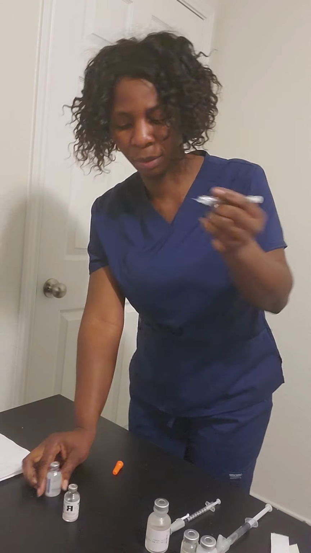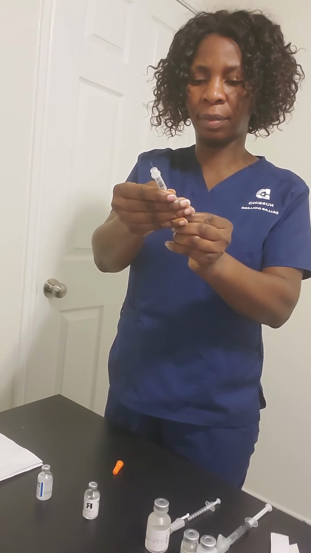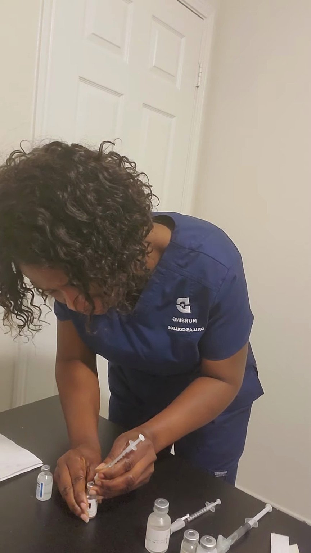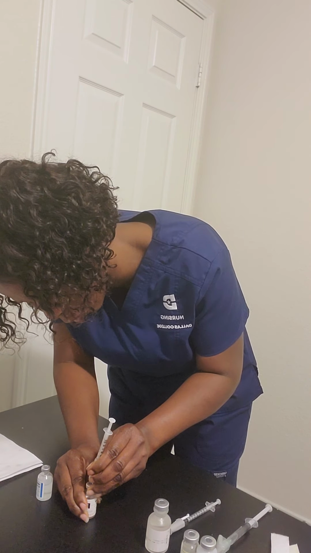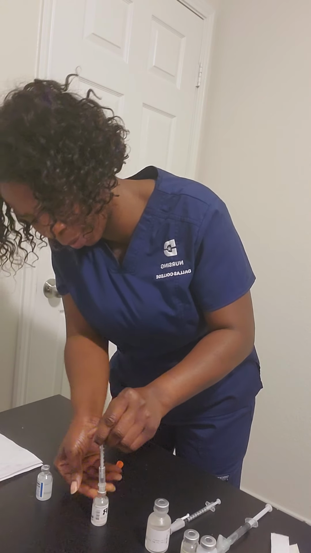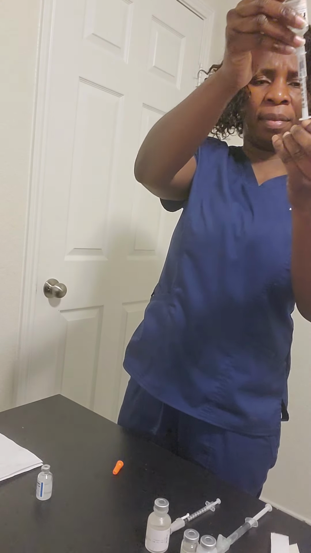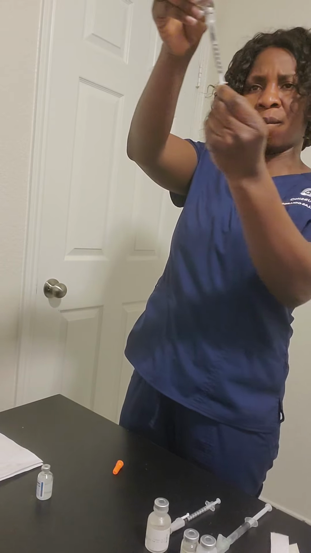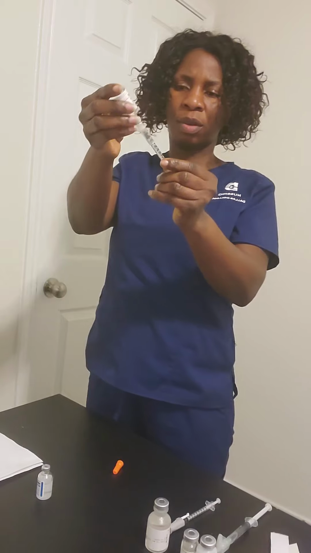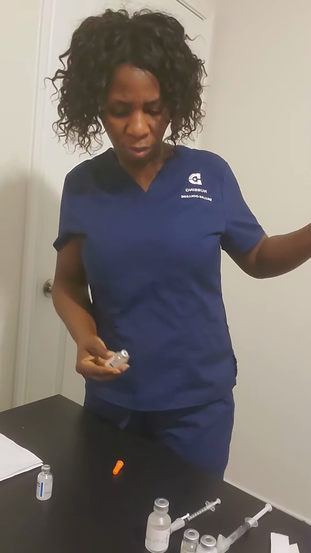I will withdraw the needle. I'll draw another 12 units of air. I'll drop it into the regular, and straight away I'm going to draw 12 units of regular insulin. I've been able to draw 12 units of regular insulin. I'll be showing this to an RN.